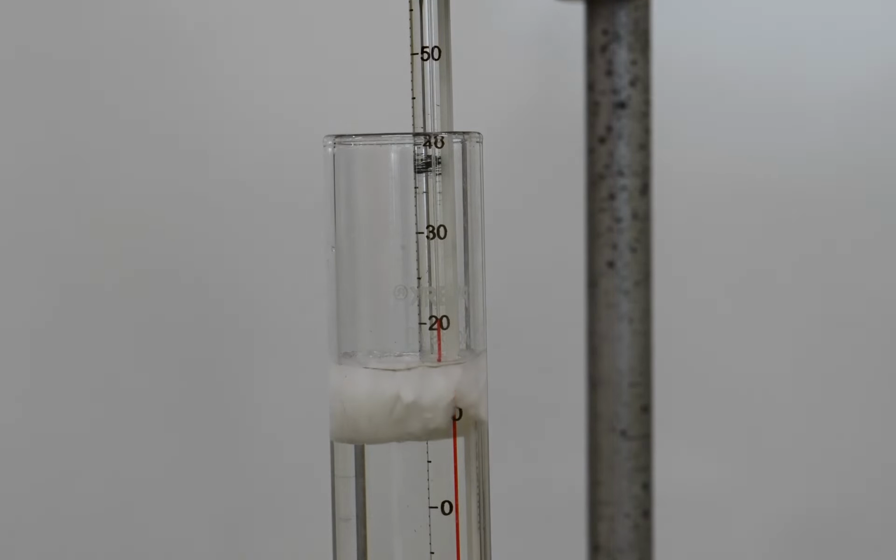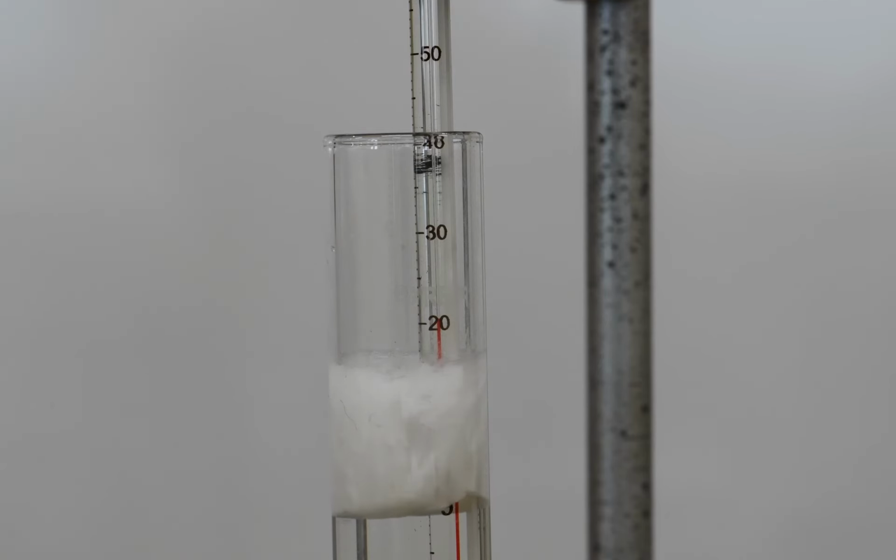As you can see, the crystals immediately begin to form in the test tube. As soon as the crystals reach the bulb of the thermometer, we should see an increase in temperature. And there it goes. The temperature begins to rise very rapidly. There's 35. Now it's reached 40 degrees. There's 45. And we're closing in on 50 degrees. So that's about the temperature of hot water.